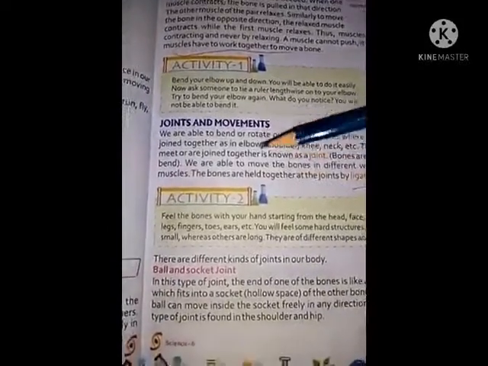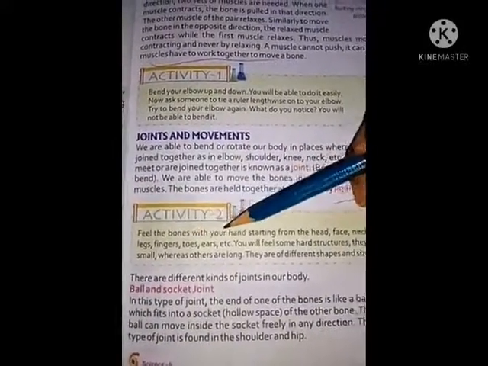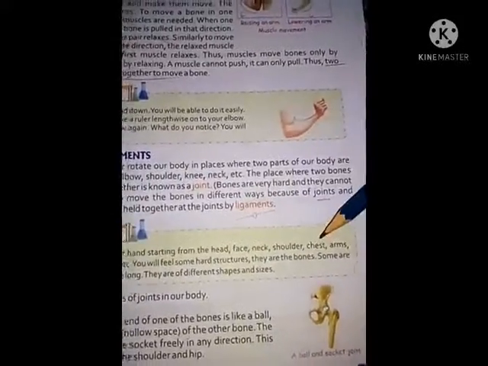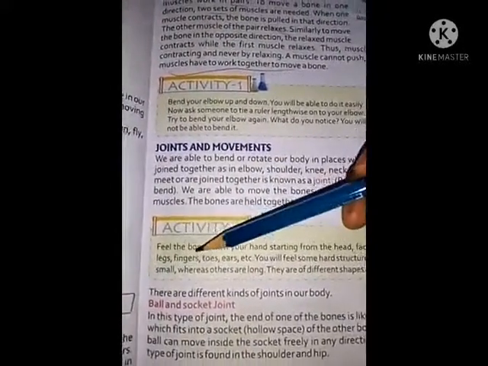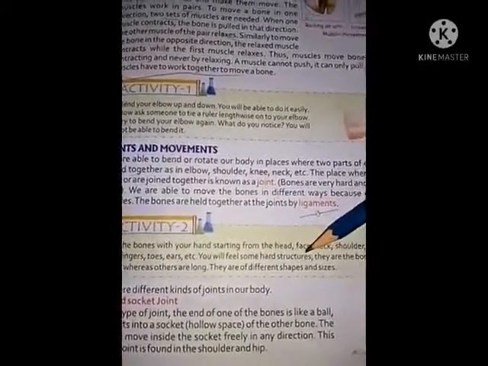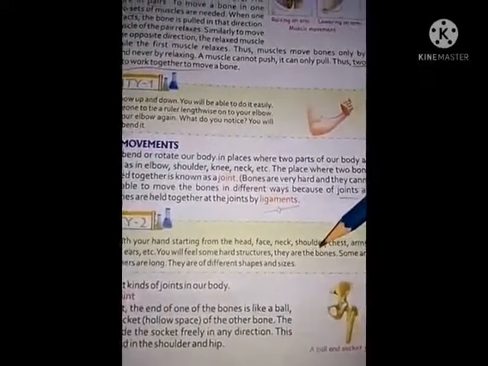Activity 2. Feel the bones with your hand, starting from the head, face, neck, shoulder, chest, arms, legs, fingers, toes, ears, etc. You will feel some hard structures. They are the bones.